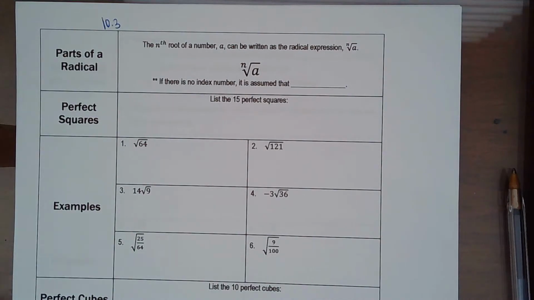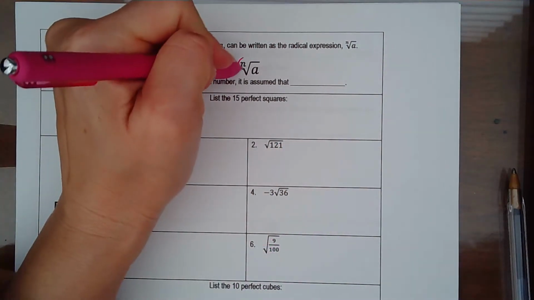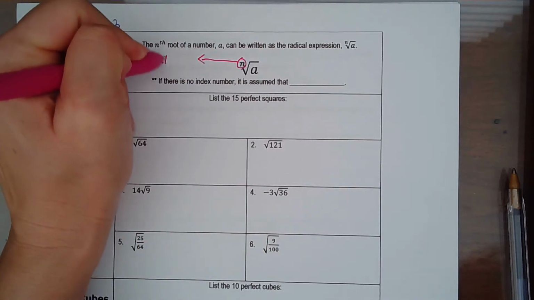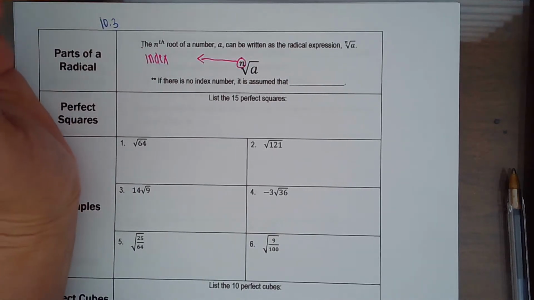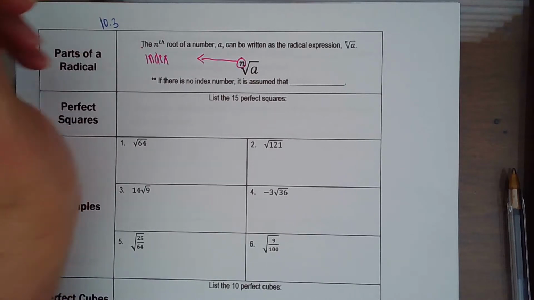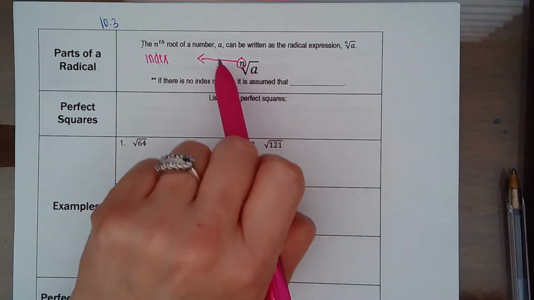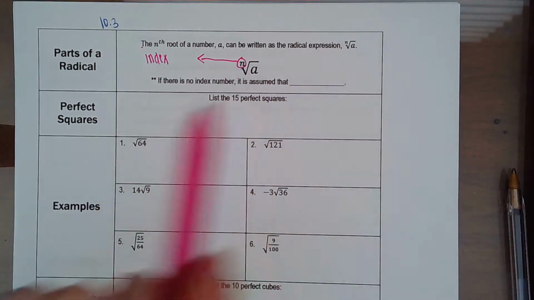So what I want to point out first is this part, this n, that's known as your index. It depends on if you're raising it to the square root, which is typical, the cube root, the fourth root, the fifth root, so on and so forth. So the nth root of a number, a, can be written as the radical expression n root a.